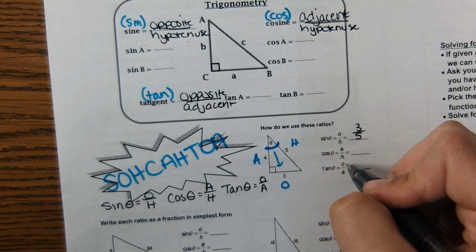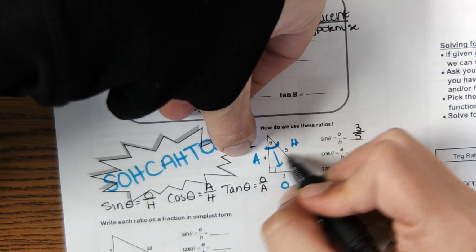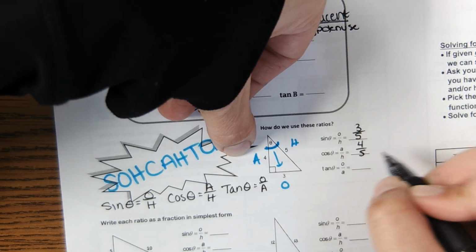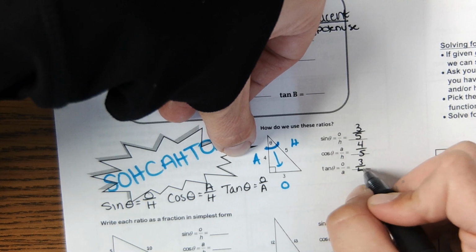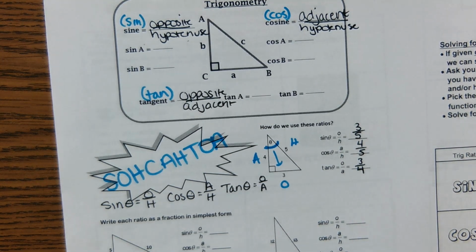Cosine of theta is A over H, so 4 over 5. And tangent, O over A, would be 3 over 4. And that's it. That's how you do it.